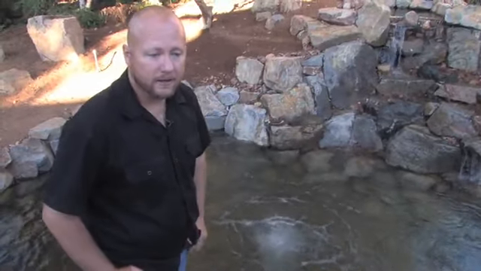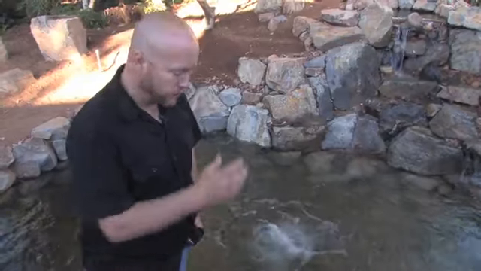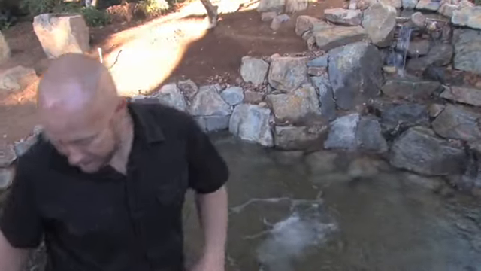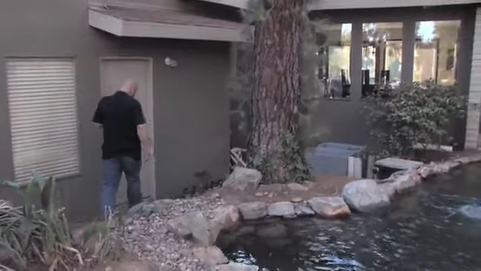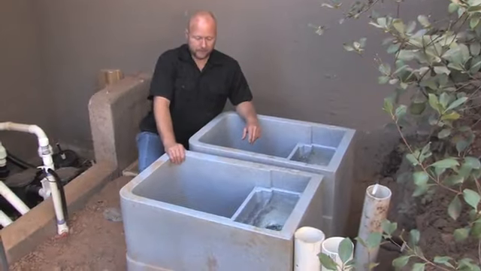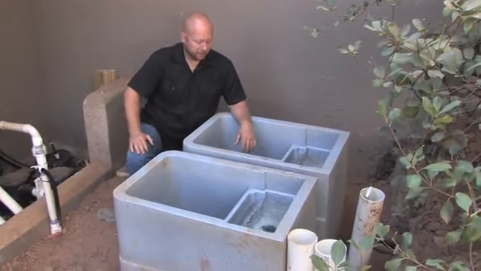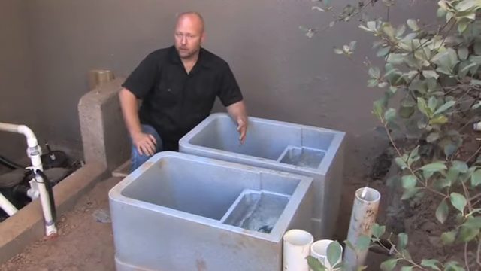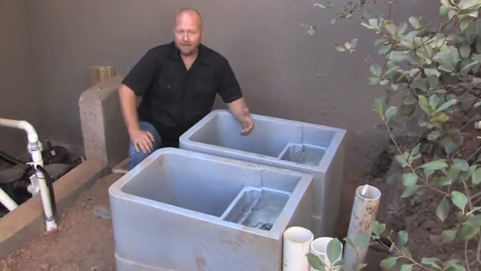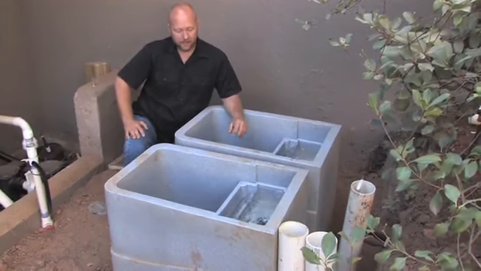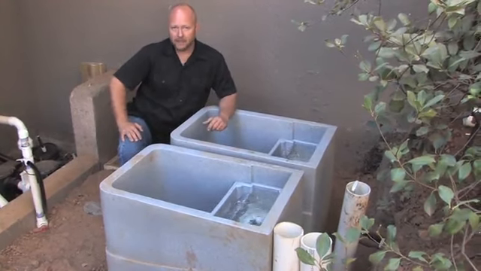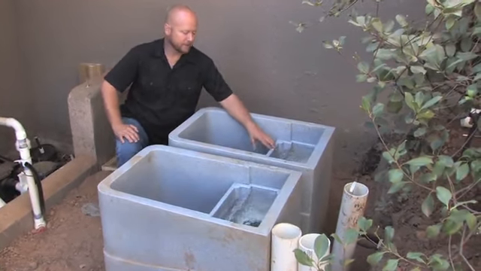So let's talk about how we separate solids once it leaves the bottom drain. This is some sieve filter technology, which I'm real fond of. It's relatively new to the koi pond industry. About 5 years they've been messing around with some sieve filters, and each year it progressively gets better. I'm pretty happy with this sieve system.